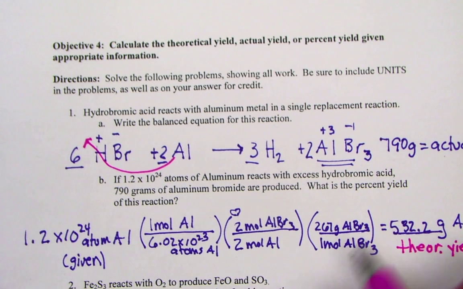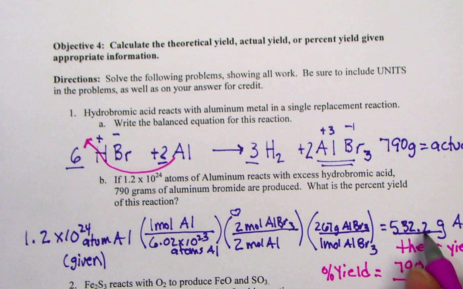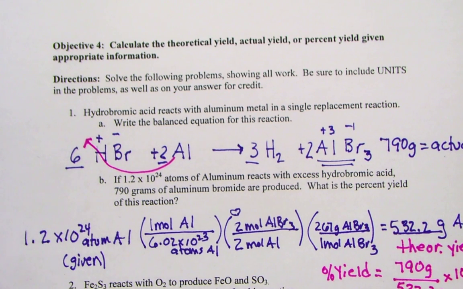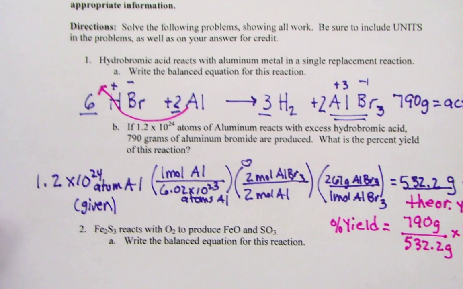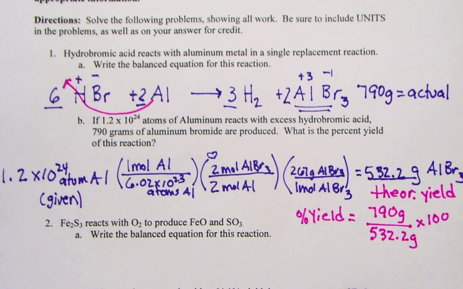To find our percent yield, how well did our experiment work? We take our actual, which was given to us as 790 grams. We set that over 532.2 grams, and we express that as a percent. Comparing these two numbers, it's obvious that our actual is heavier than our theoretical, and sometimes we've noticed that in the lab when our product is not completely dry.